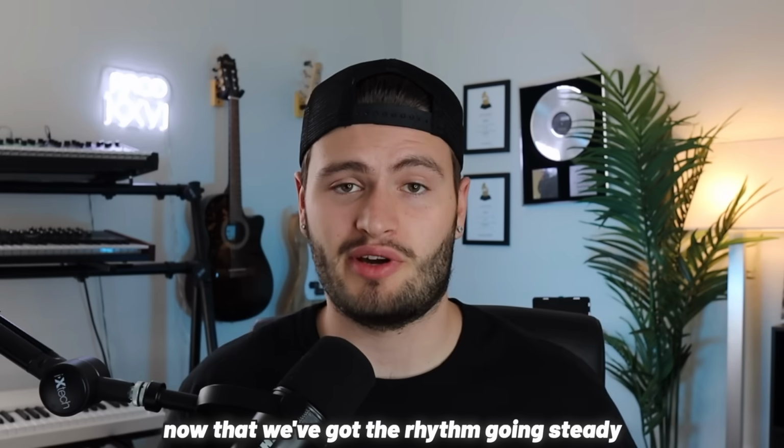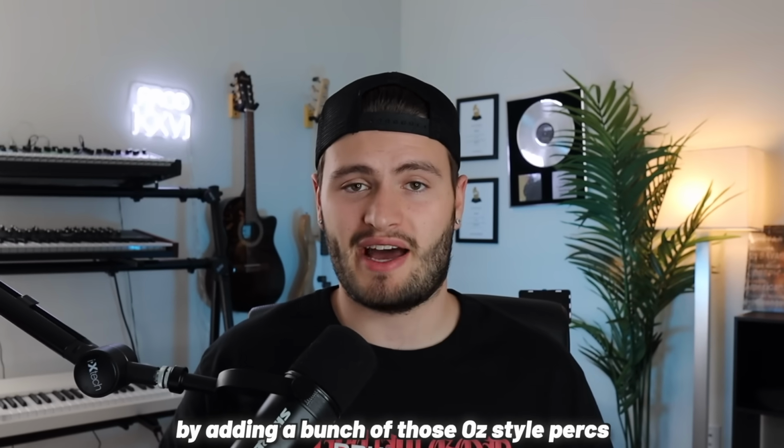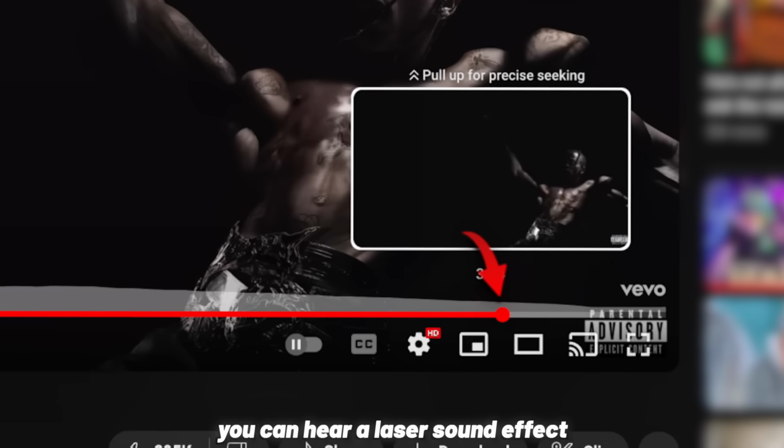Now that we've got the rhythm going steady, I want to make it bouncy and unique by adding a bunch of those OZ style perks. And if you listen to the drums on I Know, you can hear a laser sound effect and a cowbell.